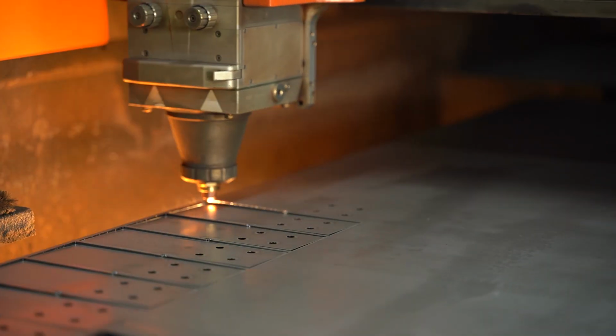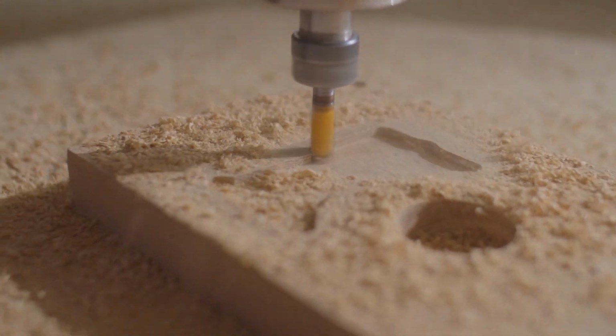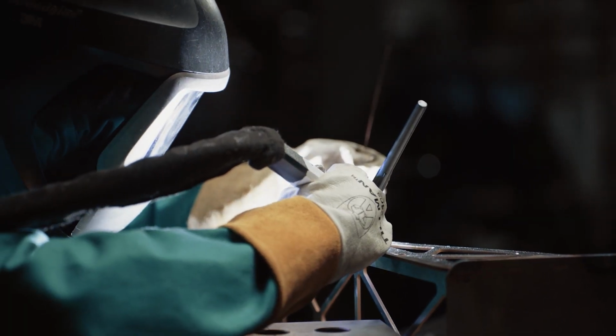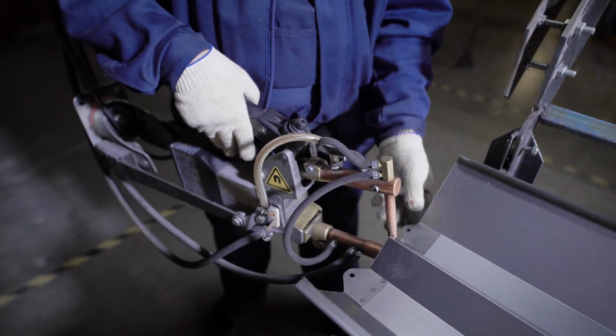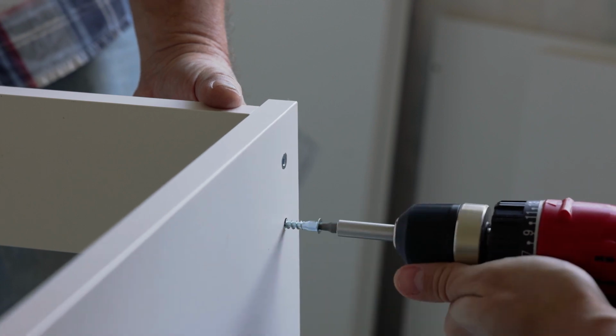Fabrication is complex, with many steps throughout the manufacturing process. Those who do it well know that many of these processes require different types of technology, creating disrupted workflows with inefficiencies and opportunities where errors can occur.